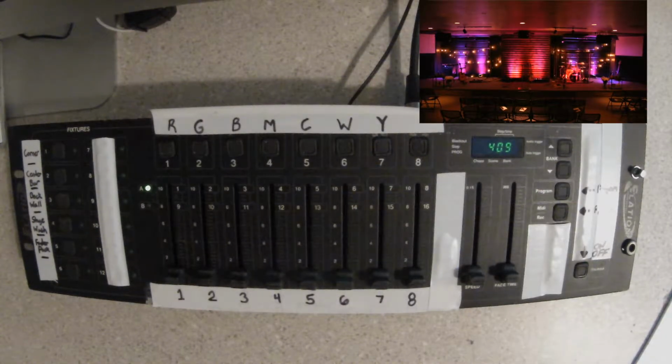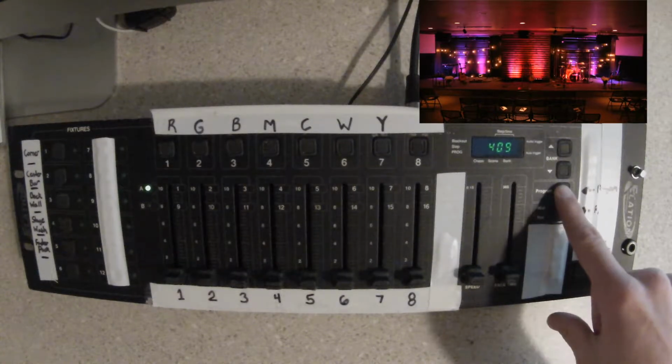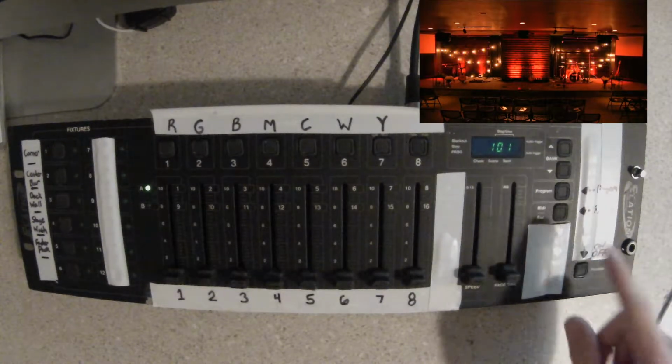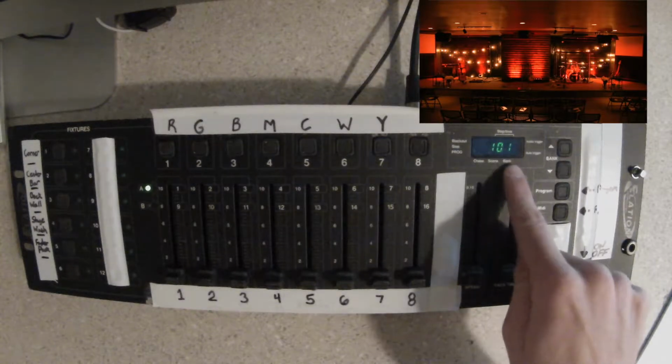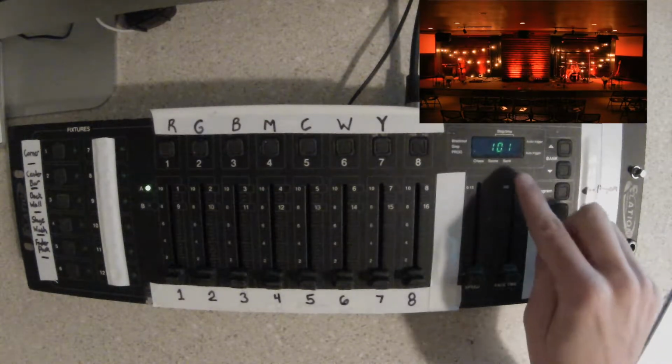So now we're going to focus on programming. In order to get into programming mode, you want to go over to the program button and press and hold for 3 seconds. Notice that I switch back to scene 1, bank 1. You have to pay attention to this because this is our default scene.